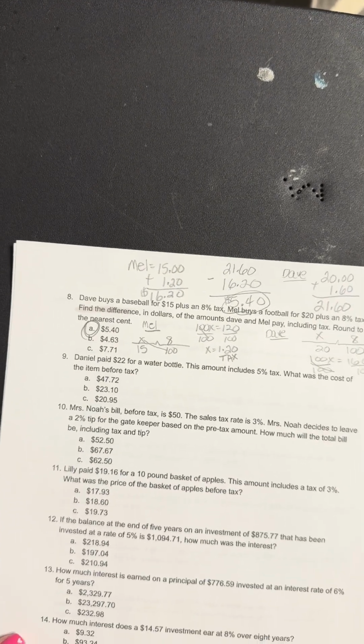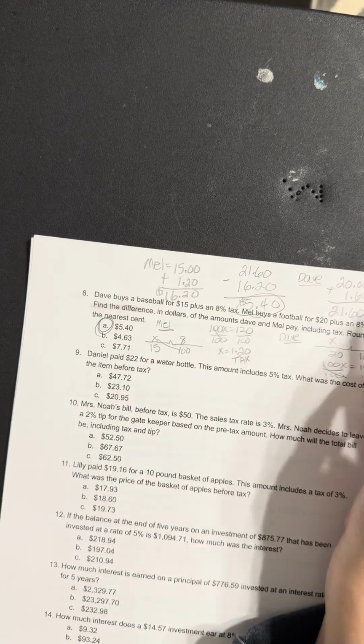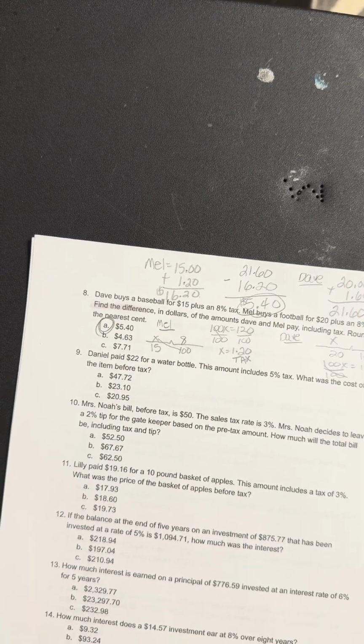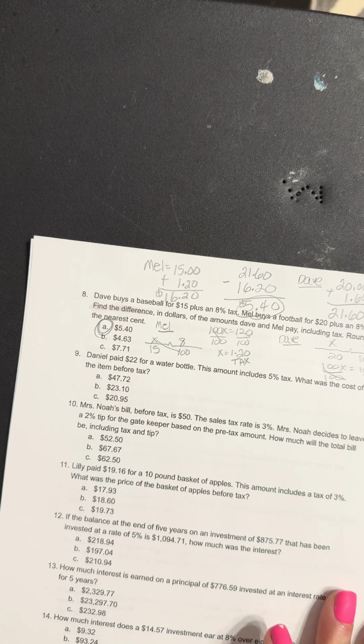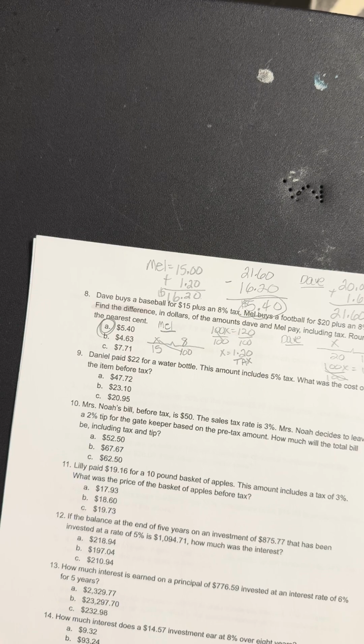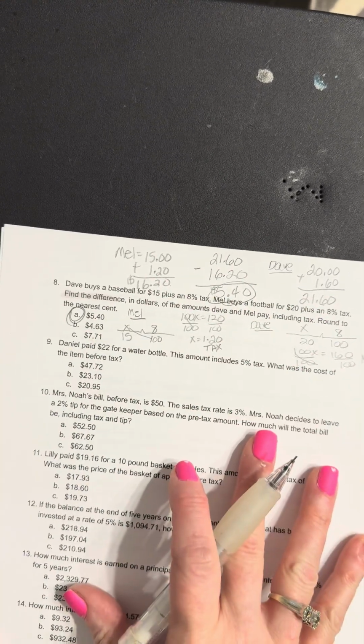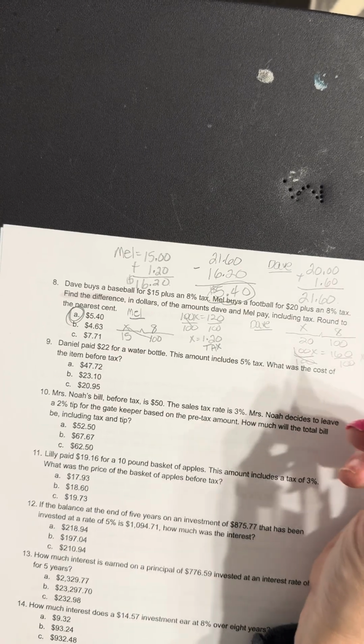Now, I'm going to tell you something. I didn't make this test. Had I made this test, $16.20 and $21.60 both would have been an answer choice. Because y'all tend to want to stop in the middle of the problem and not read everything. But Miss Davies decided not to trip you up a little bit.